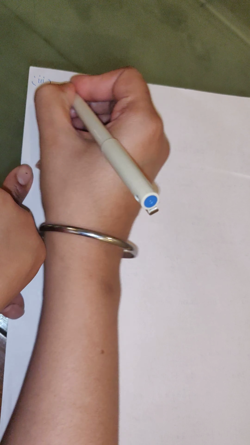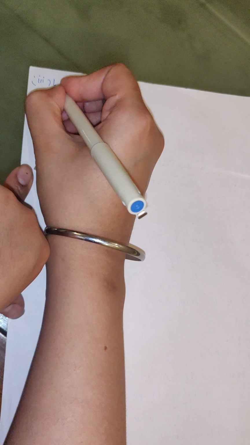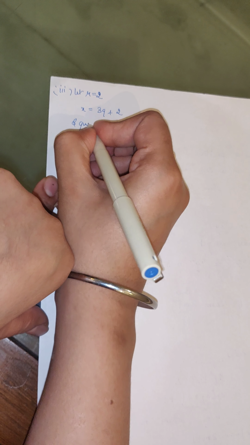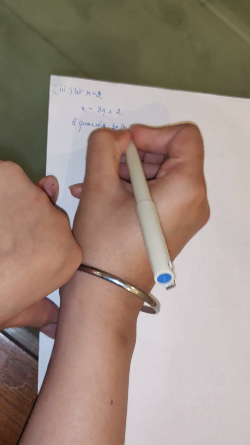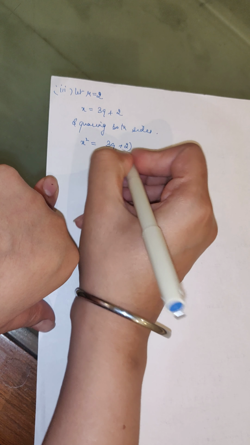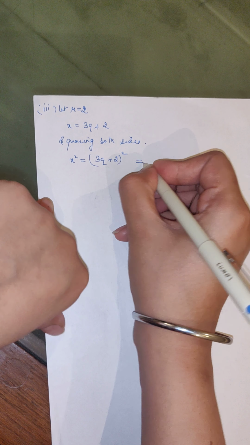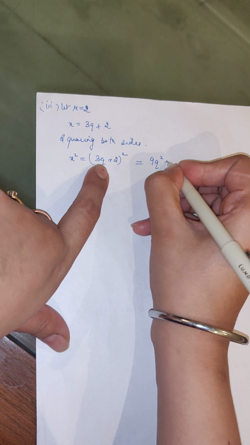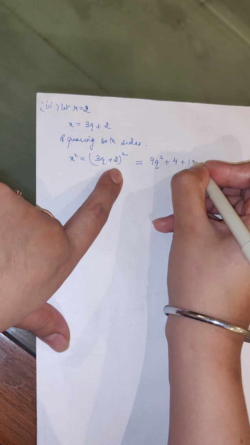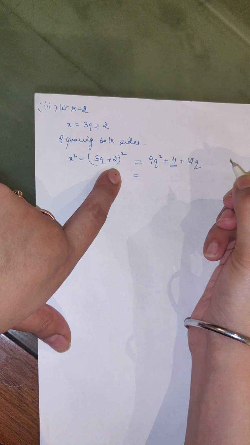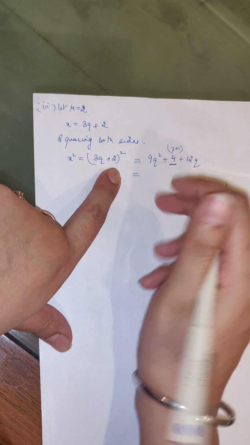Now the third condition is when r is equal to 2. So now let r is equal to 2, so x will be 3q plus 2. Now again squaring both sides, we get x square is equal to 3q plus 2 whole square, right? So again we'll open the square formula, so 3q square is 9q square plus 4 plus 12q, 2ab, right? So if you take 3 common, you can break this 4 as 3 plus 1. So we have written this 4 as 3 plus 1.